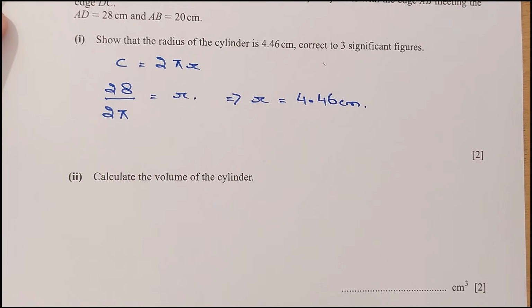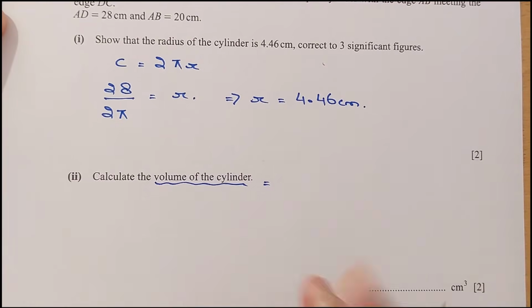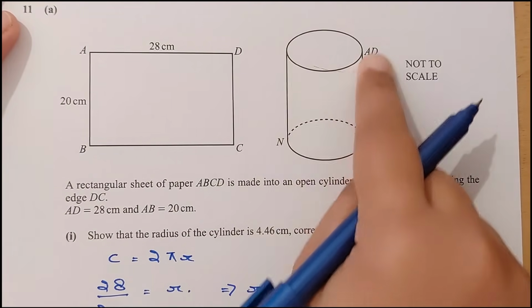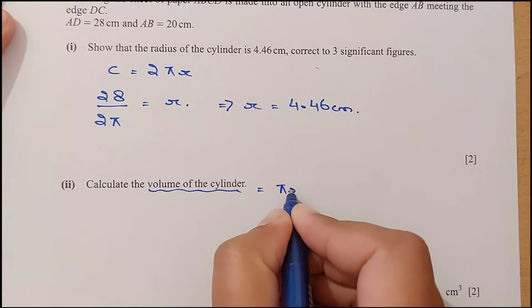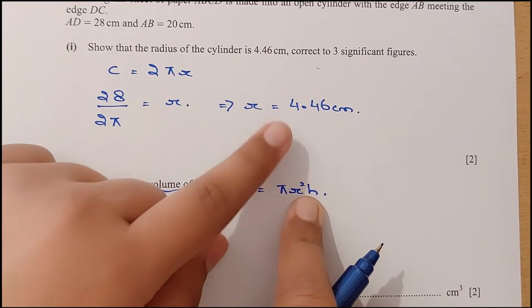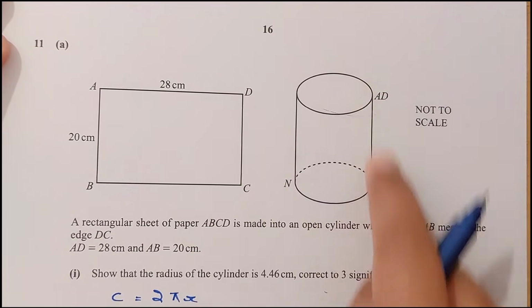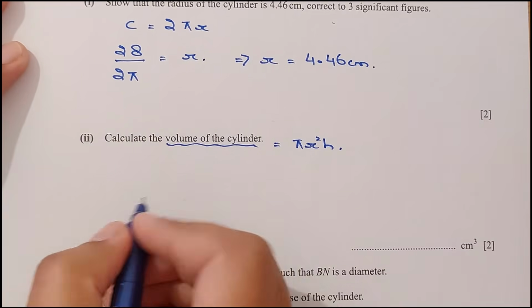Now for the second part, calculate the volume of the cylinder. The volume of a cylinder is equal to the area of the cross section times the height of the cylinder. The cross section is a circle, so the area of a circle times the height, that is pi r squared h. This is the volume of the cylinder. Now the radius, we have this, and the height of the cylinder, you can see this is the height of the cylinder A to B, so this is 20 centimeters. Just substituting the values.